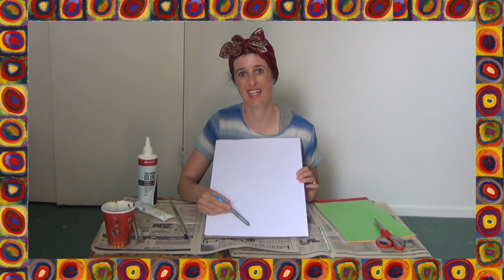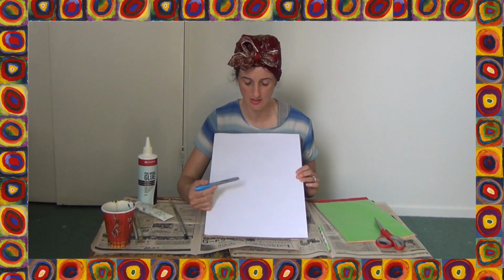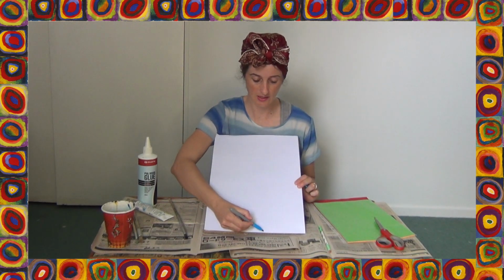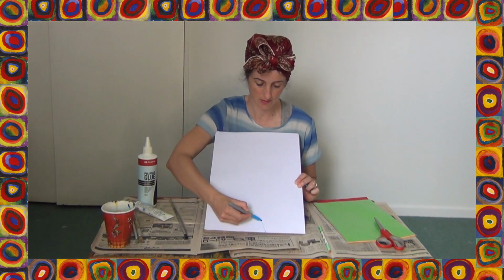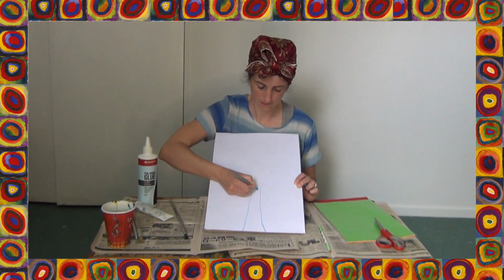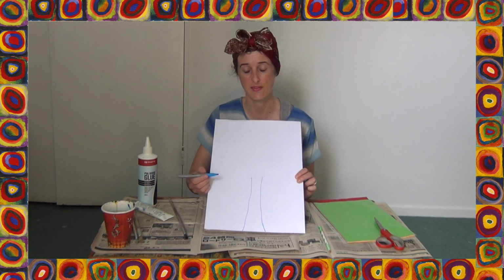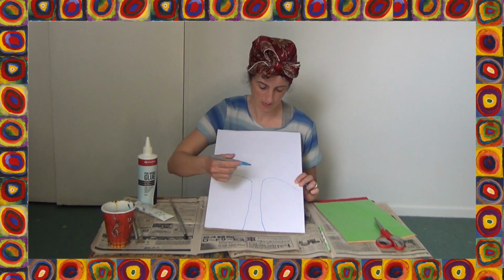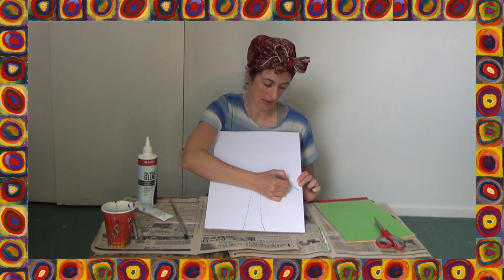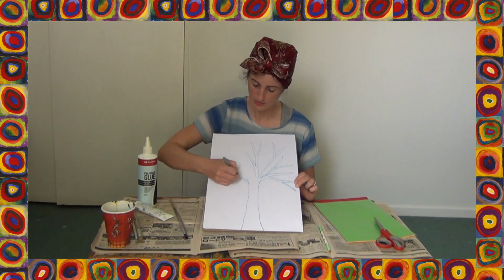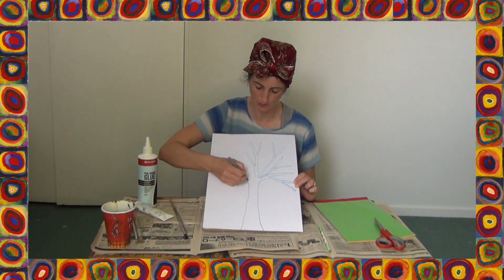So to begin with, we need to create our tree branches and our tree trunk. You want your tree to fill up your whole page and to be quite big. Starting at the bottom of the page, we're just going to draw your trunk. And then you can start to have that branching out as it creates its shape. Each branch you can add extra little branches onto it. Make sure you have lots of branches to work with.